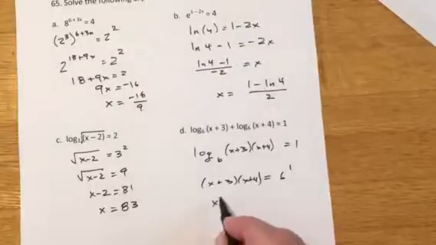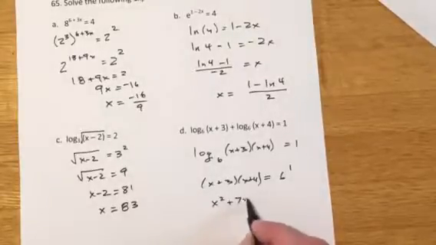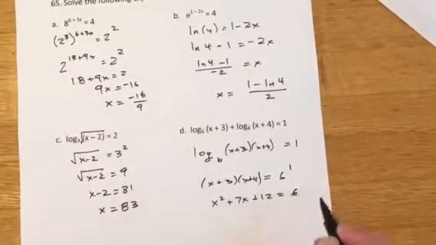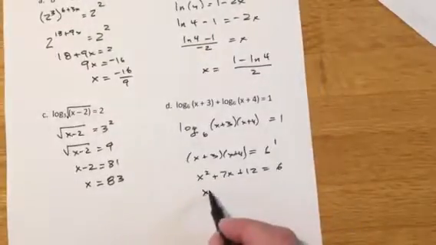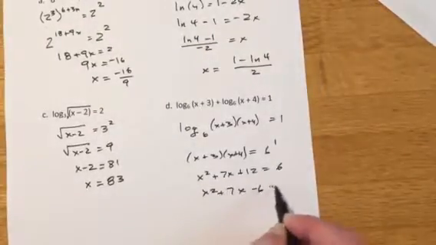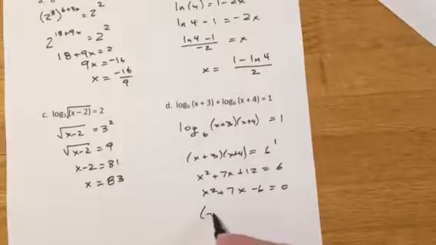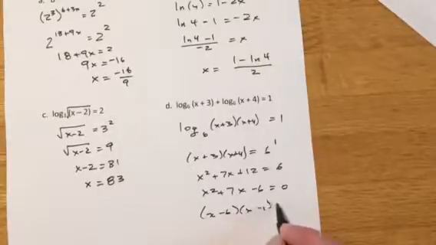So we square this out, or FOIL it out. X squared plus 7x plus 12 equals 6. We have a nice quadratic. We can solve that. We'll get 0 on one side. So subtract the 6 over. Fortunately, this does factor.